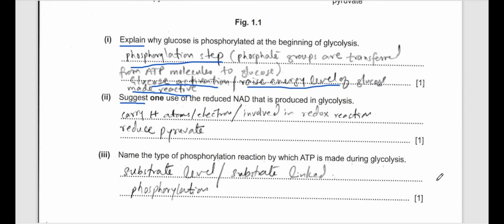The last question of this glycolysis question is name. So now let me underline name. It's not a command word basically, but you just have to say the name. Name the type of phosphorylation reaction by which ATP is made during glycolysis.